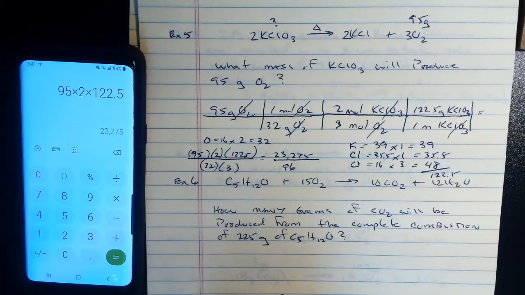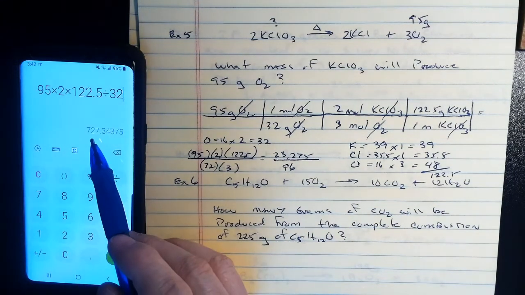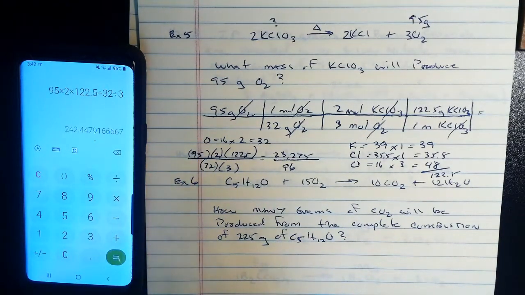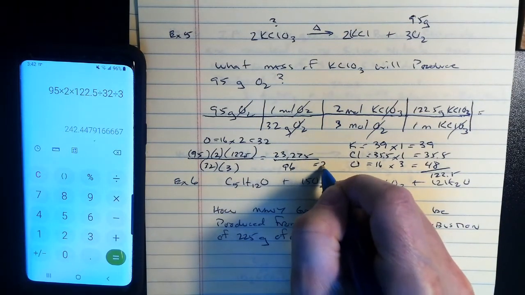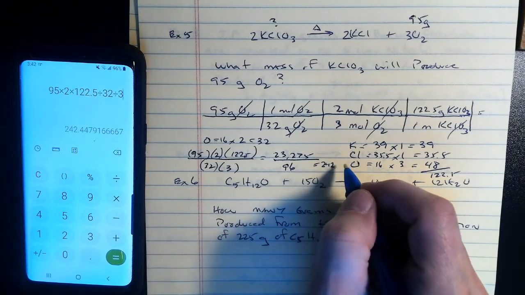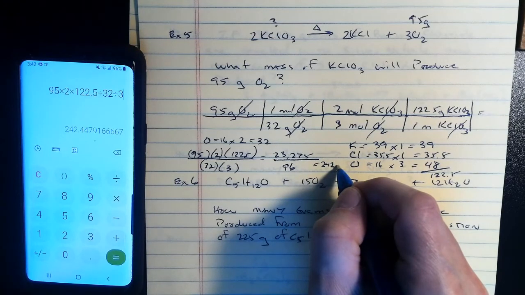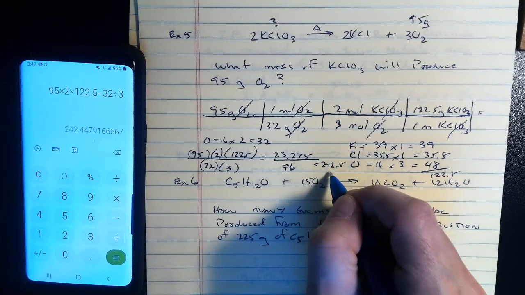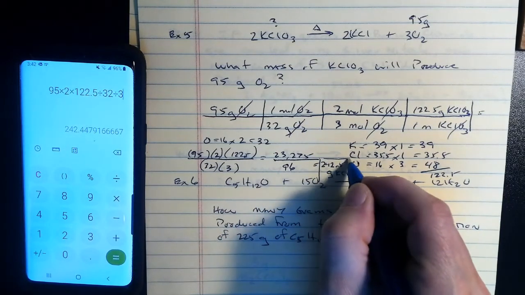Or what you can do is go ahead and divide it by 32, and you get your number there. And then you can divide that number by 3, and you get 242 right there. It's equal to 242. And now, since we didn't have a decimal, we'll call it 242.5, and we're in grams of KClO3. Sure do get messy.